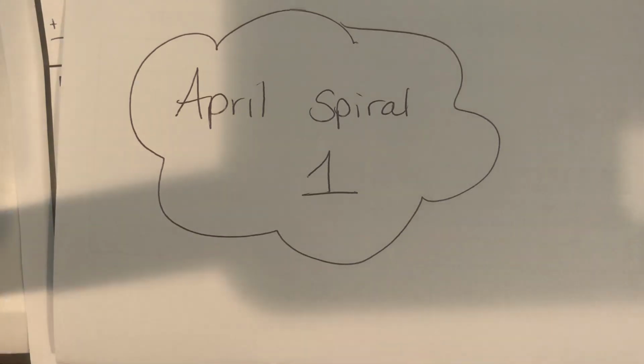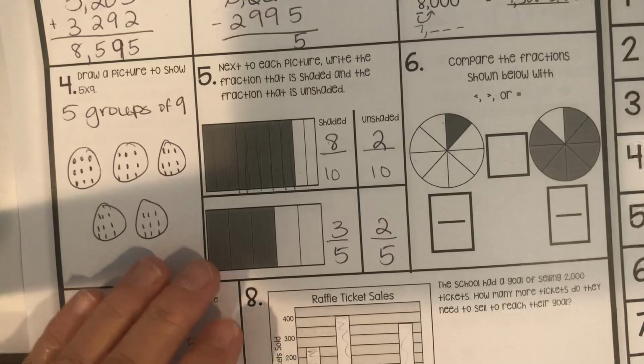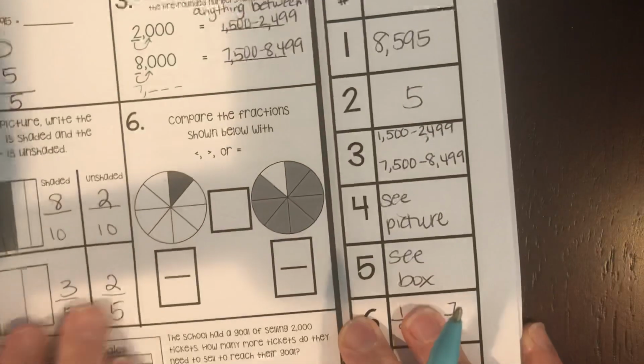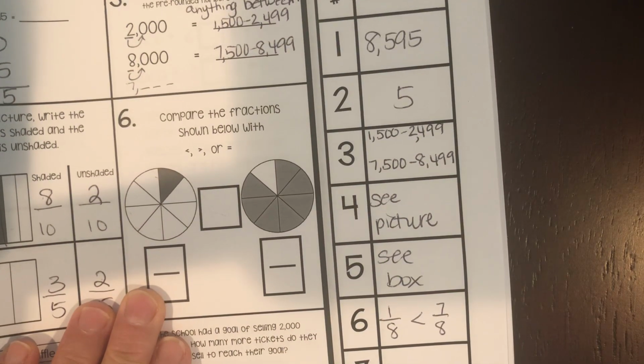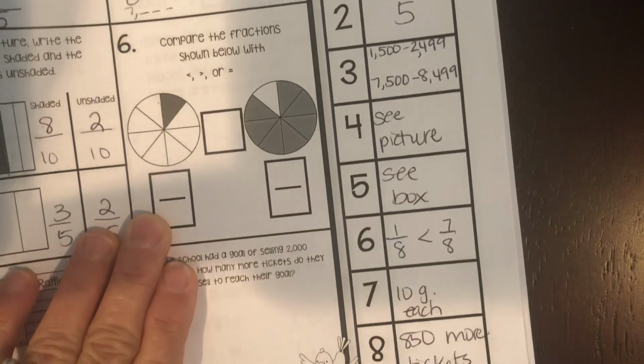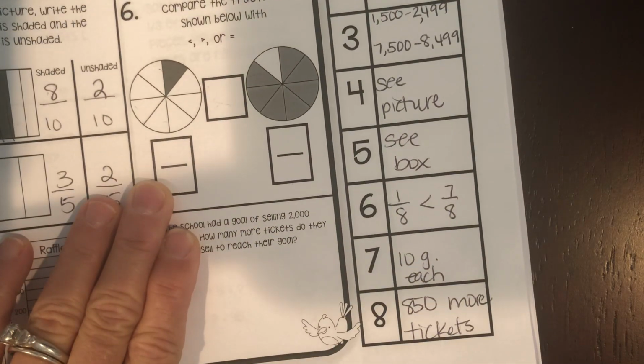We are going to do the April spiral number 1, but first we're going to correct spiral 20. So here are the corrections. Pause it if you need it.